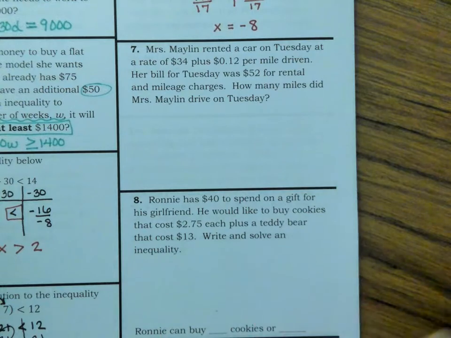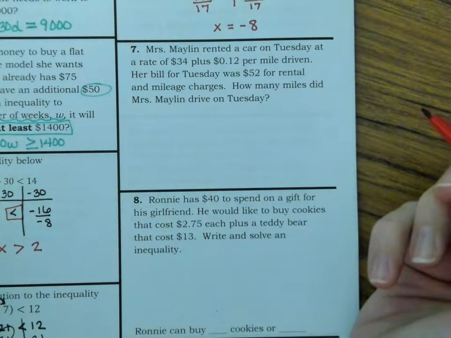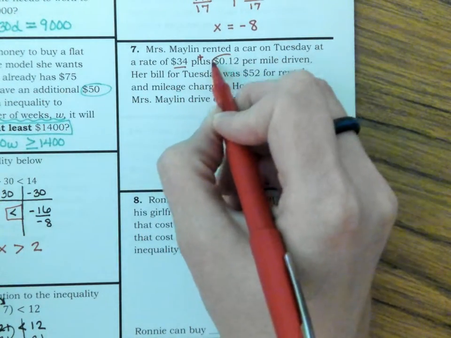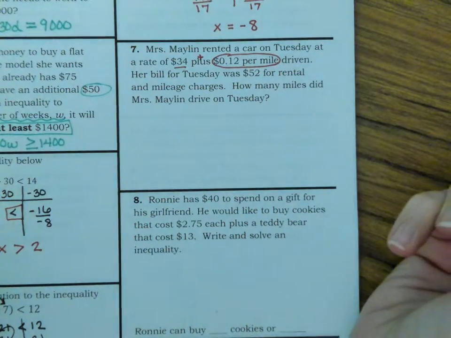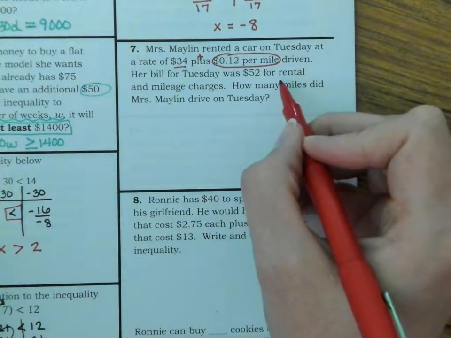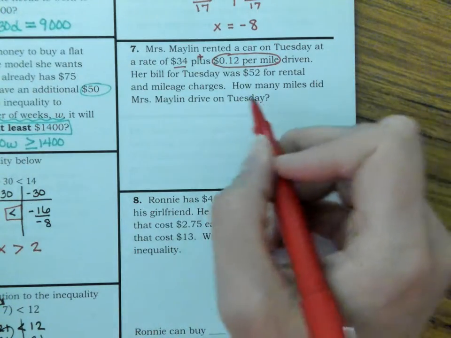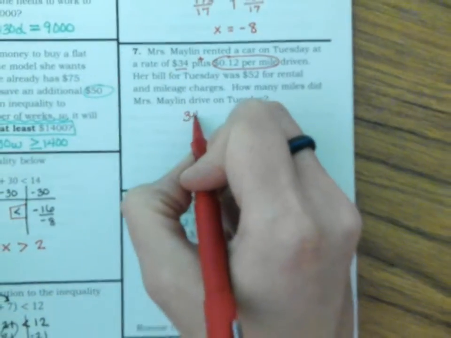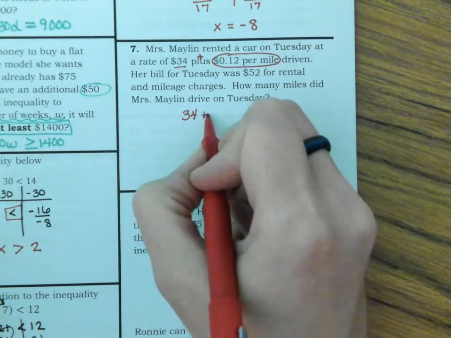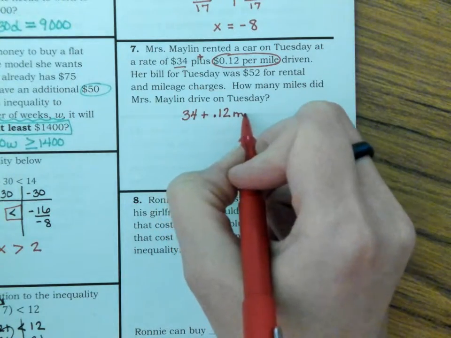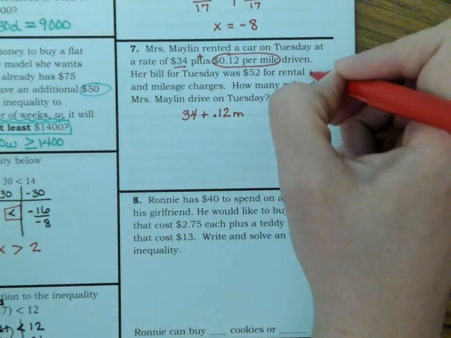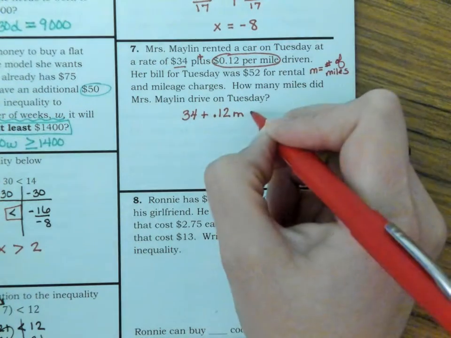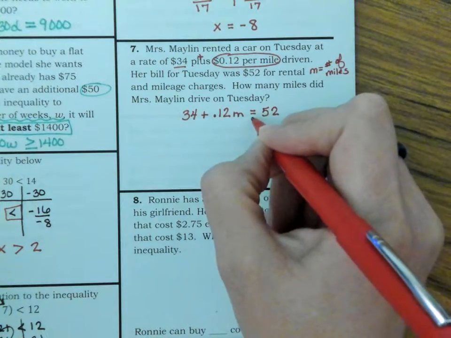Number 7, Mrs. Malin rented a car on Tuesday at a rate of $34 plus 12 cents per mile driven. Her bill for Tuesday was $52 for rental and mileage charges. How many miles did Mrs. Malin drive on Tuesday? So she drove and she paid $34 plus 12 cents per mile. So I'm going to use M equals number of miles equals $52. So we're going to solve it.